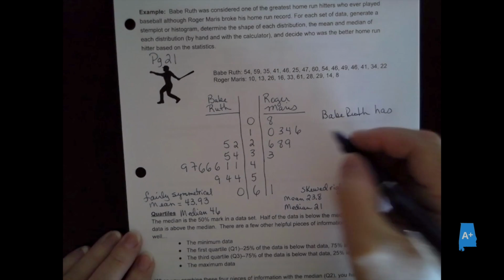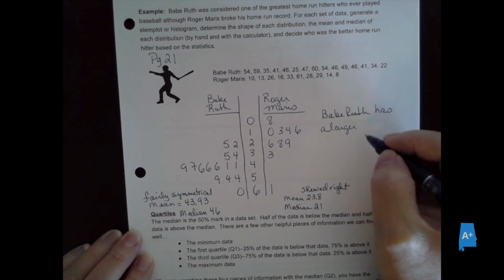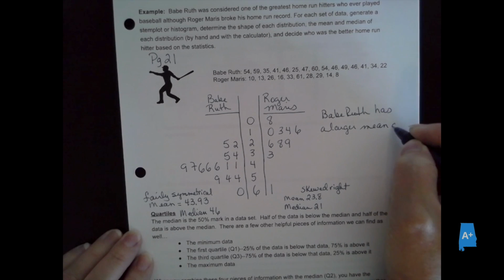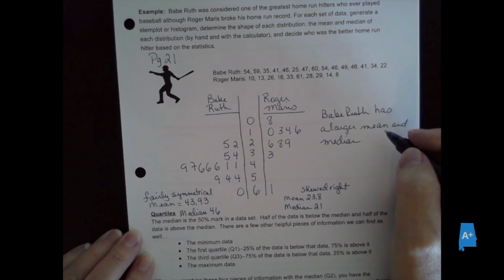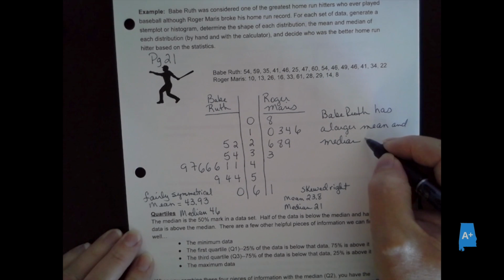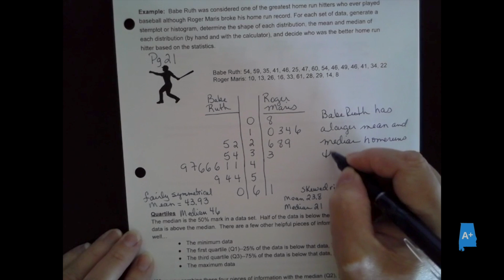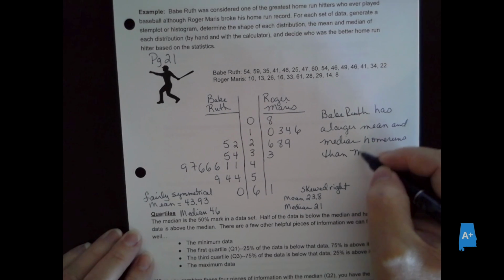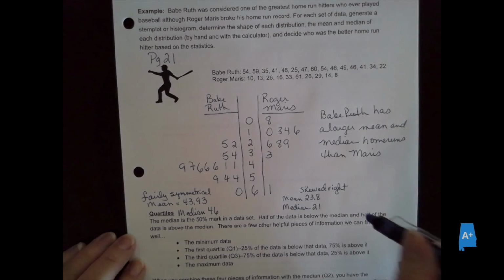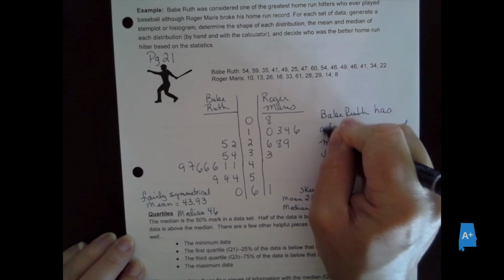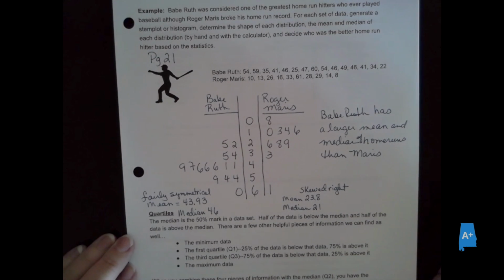So Babe Ruth has a larger mean and median for his home runs than Maris. Yep, he has a larger mean and median of home runs than Maris.